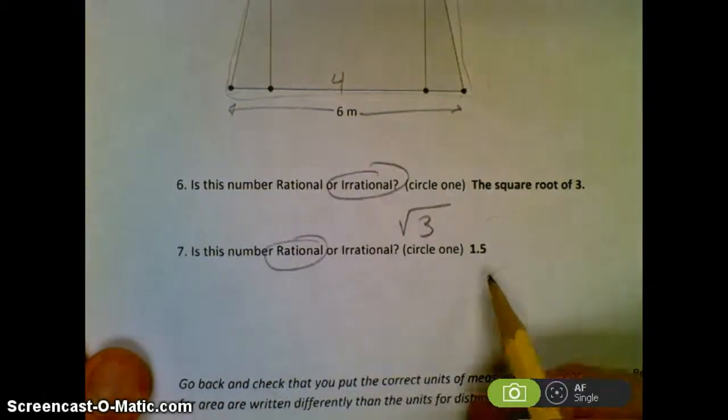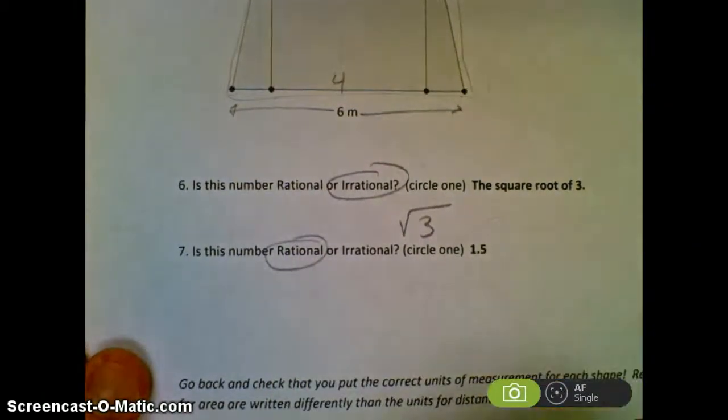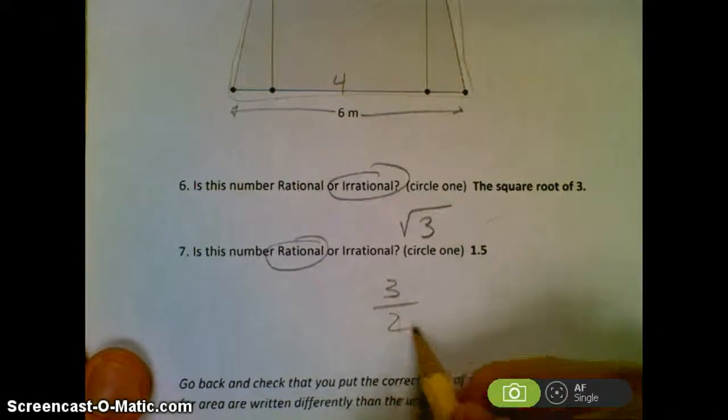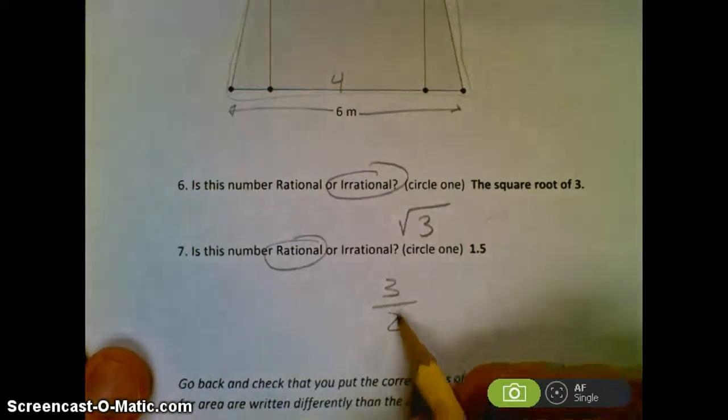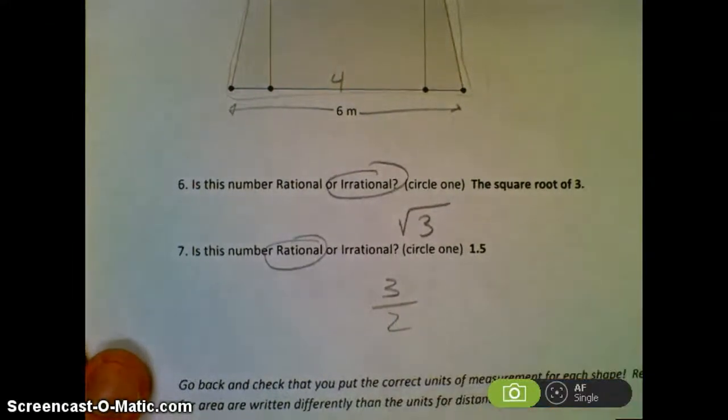Is this number rational or irrational? It's rational. It is a terminating decimal. It could be written as the ratio of two integers, 3/2.